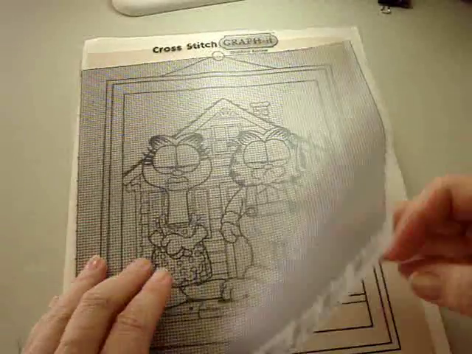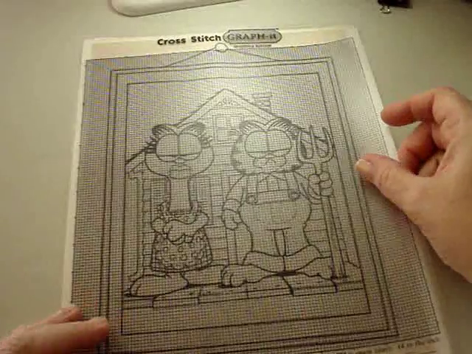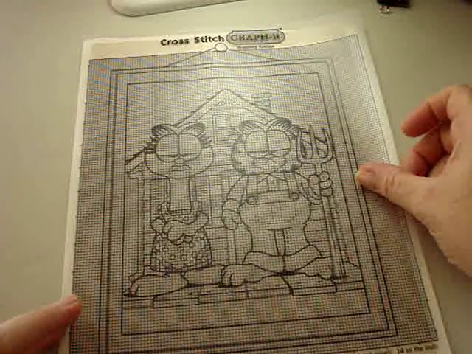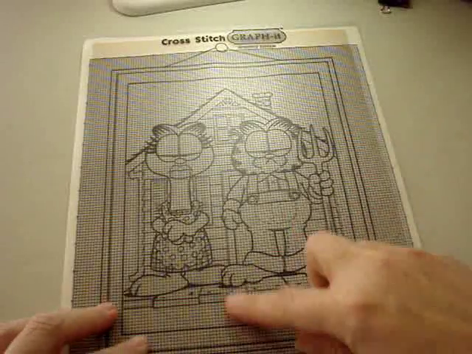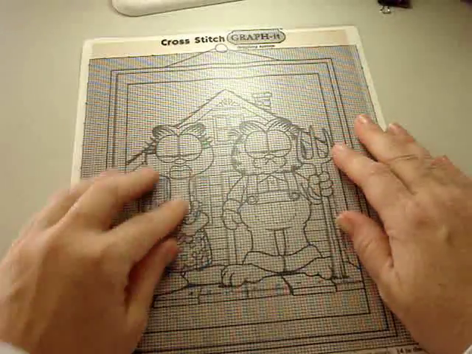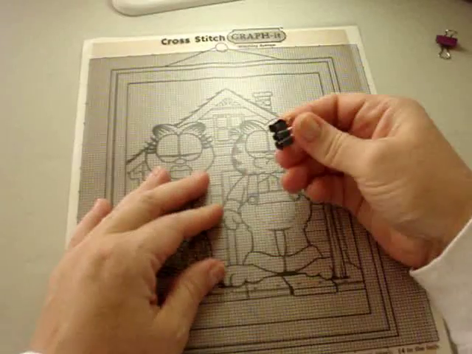Let's just do the framed work. We're not going to do this part up here. So let's just lay it down. Line up your lines down at the bottom and to the sides as best you can. Now, what I didn't tell you before, you need to clip it down. What I use is these little clippies.